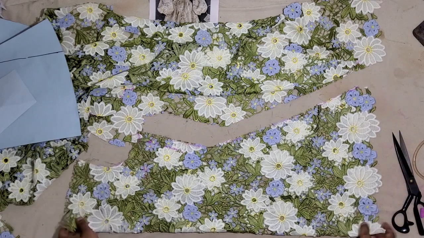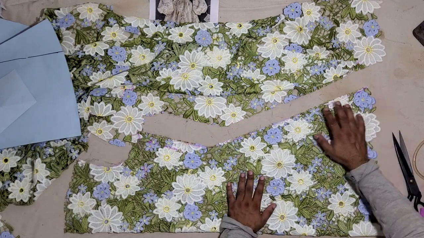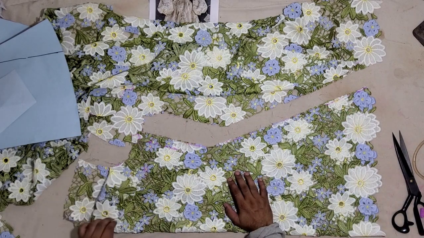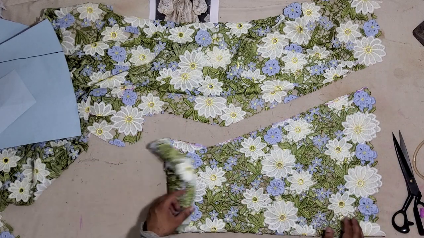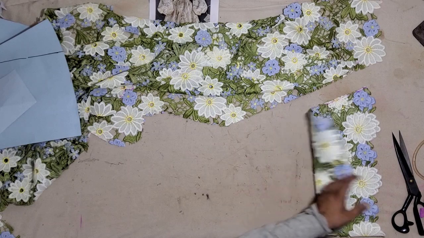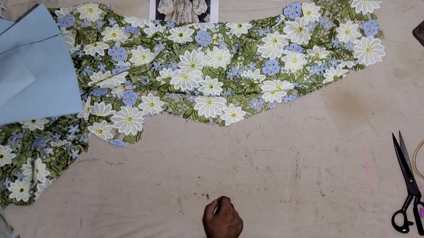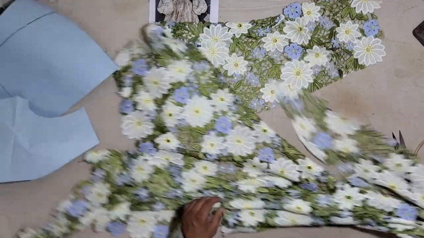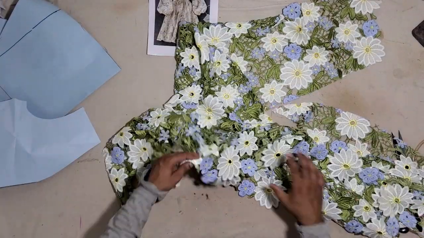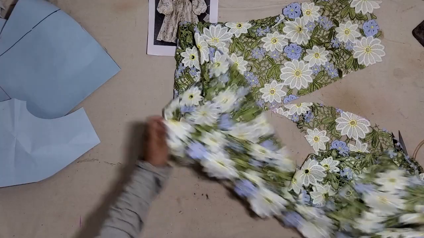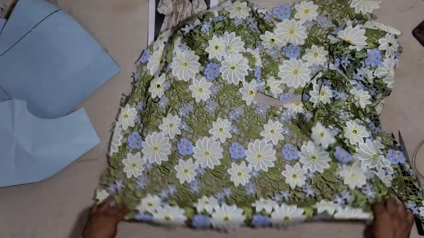Again, front is also done. We'll just roll it. And after this, first thing we are going to do is put lining at the back of these panels. We'll see if sleeve is possible.